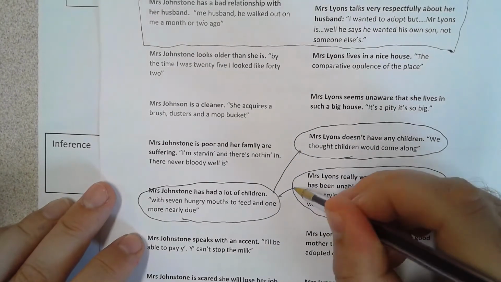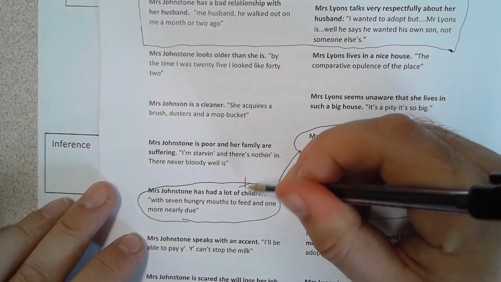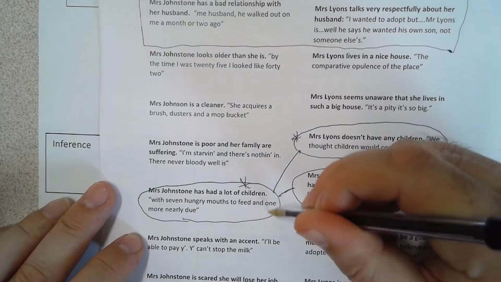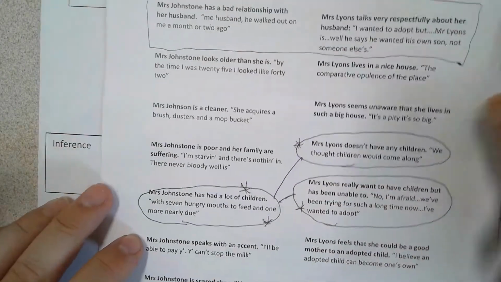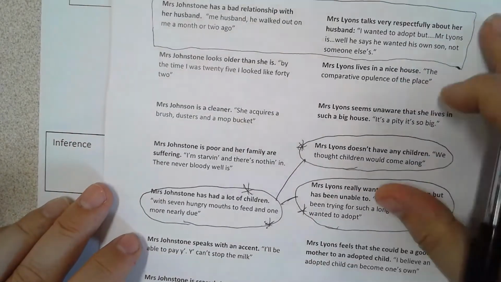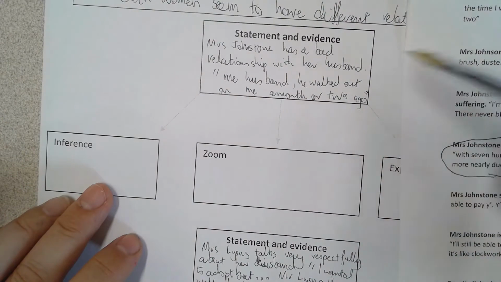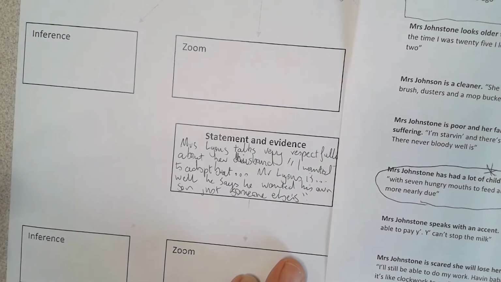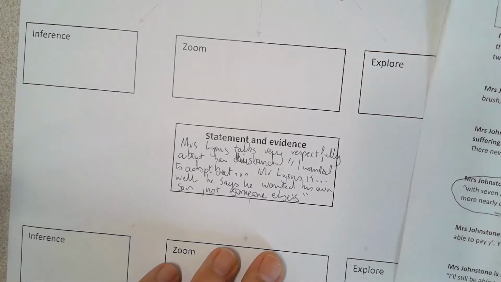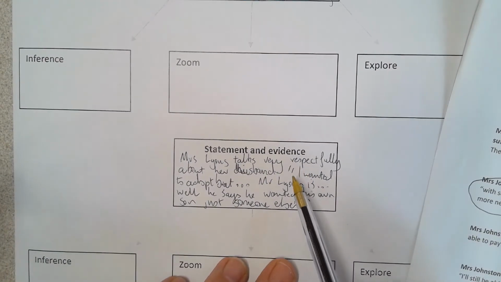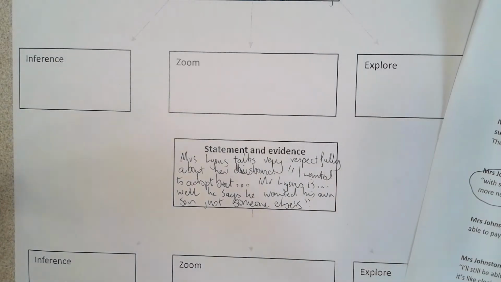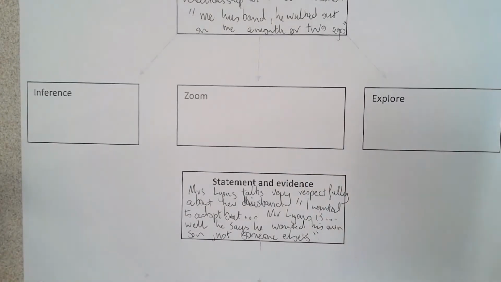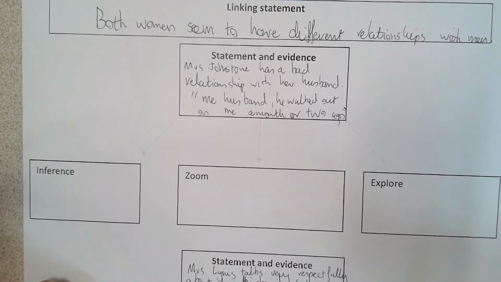So here are some quotations. You can compare this one with this one, or this one with this one. So what you can do is write that Mrs. Johnstone has lots of children in your top box, and either one of these two quotations, because both of them show that Mrs. Lyons unfortunately didn't have children, in the statement or evidence box for Mrs. Lyons down here. That's what I suggest you do now. Stop the video, do that, and then come back. I'm going to give a 10-second pause, and I'm going to talk to you about how to infer, zoom, and explore.